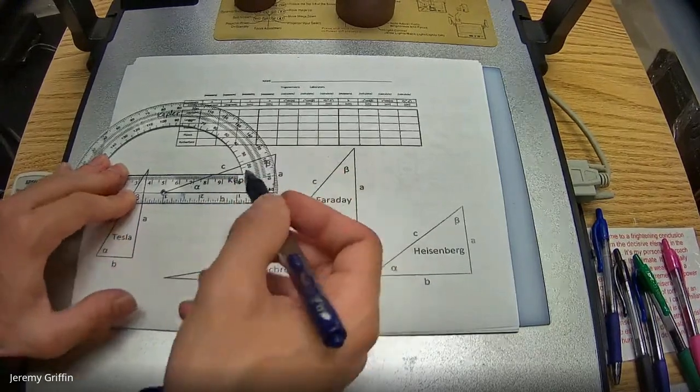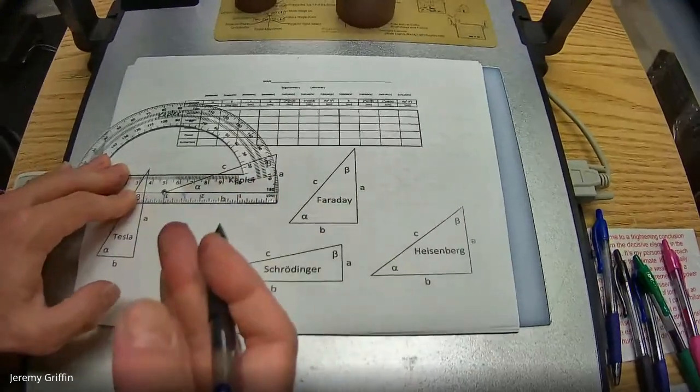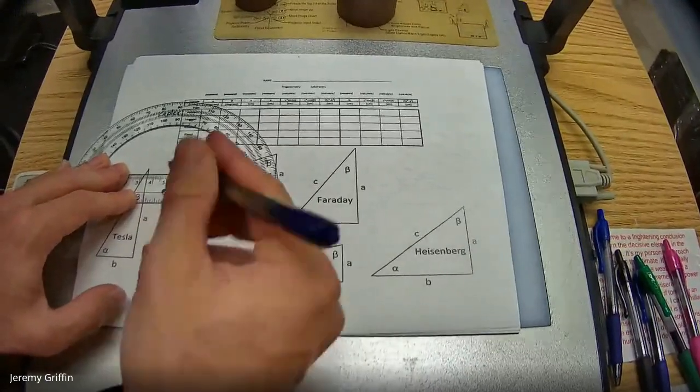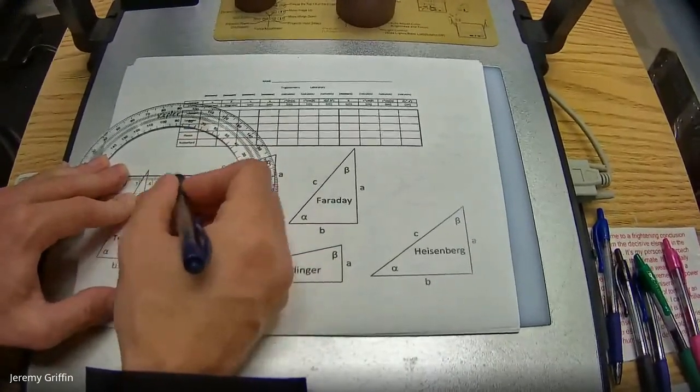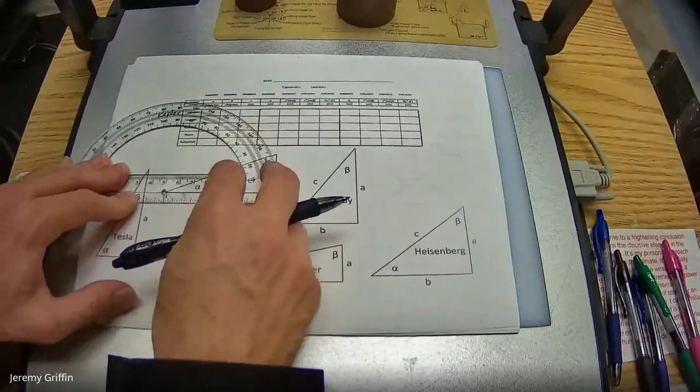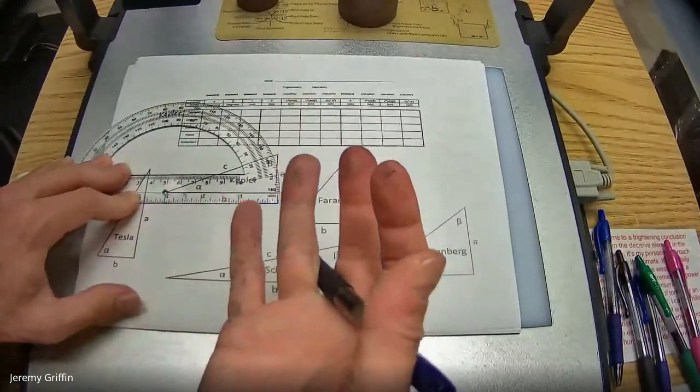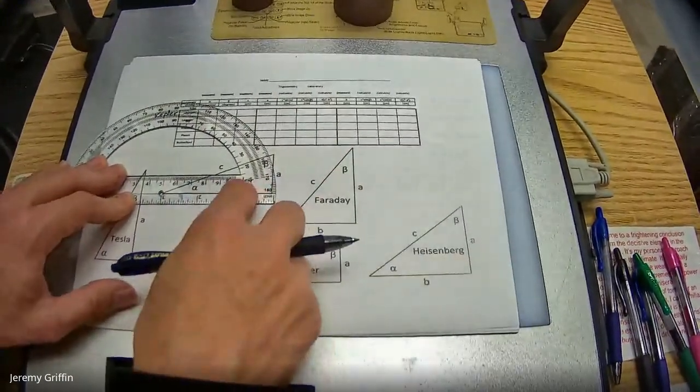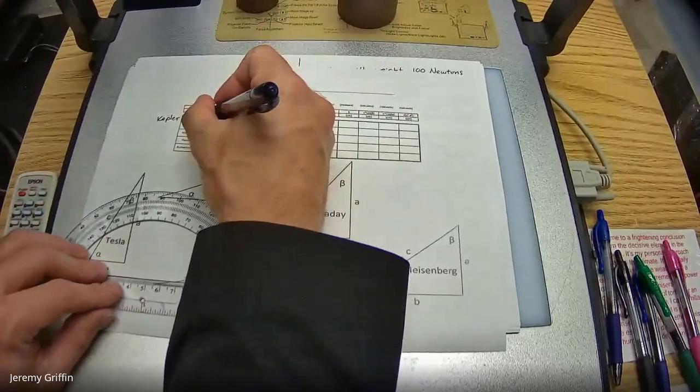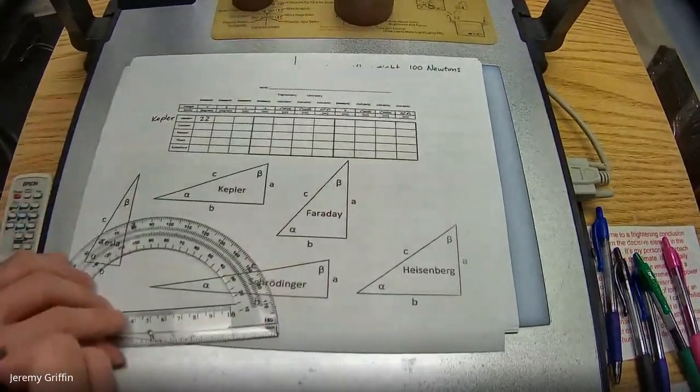So what is alpha actually equal to? 22. 158 would be this giant angle over here. Alpha and beta have to be less than 90 degrees, since they are acute angles. So 22, I'm going to go to alpha and write in 22.